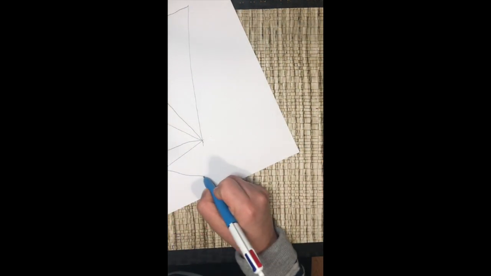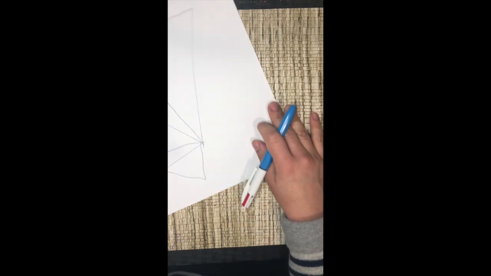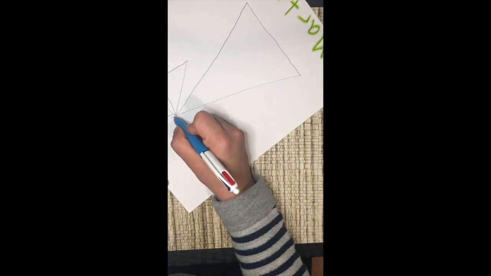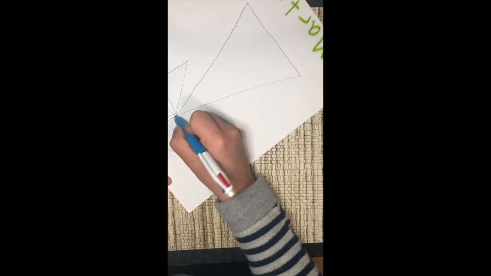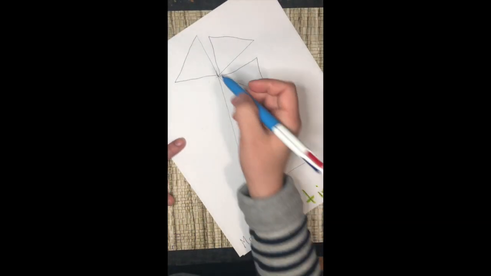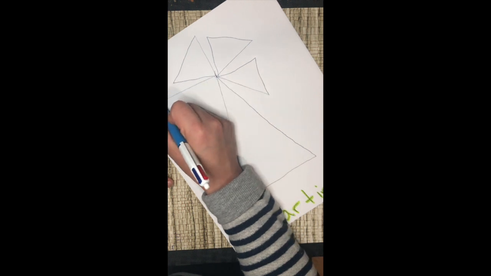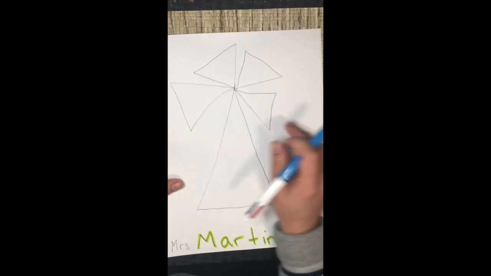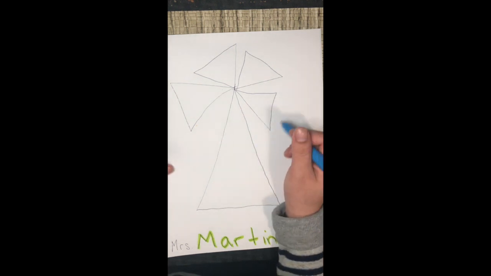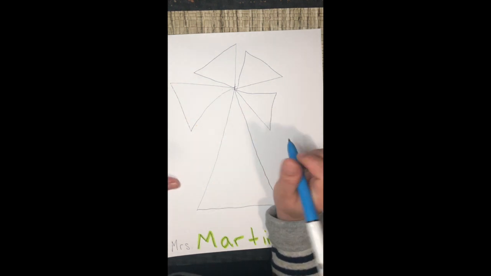Slide down, across, and then back up. And my triangles are all different sizes, and that's okay.